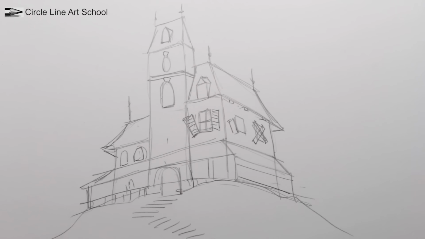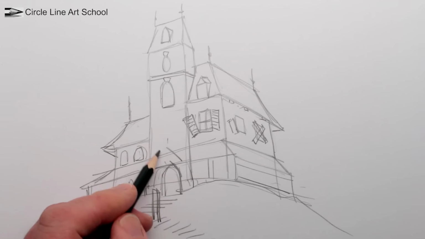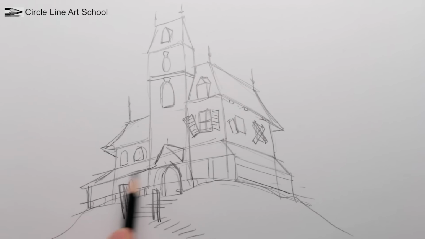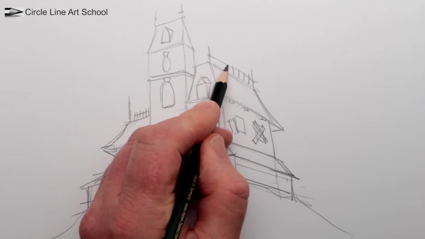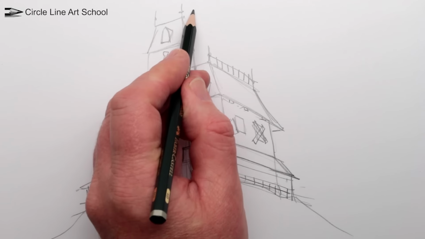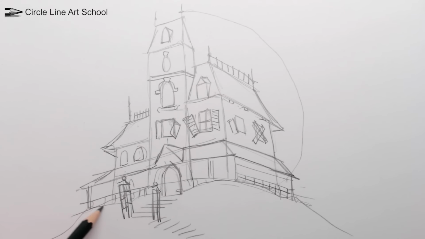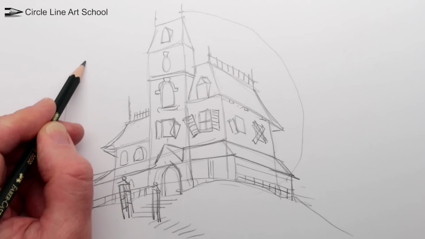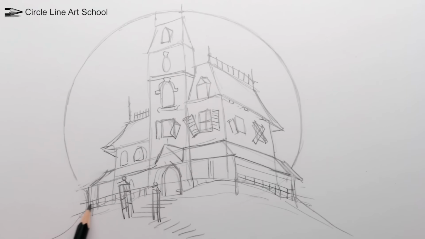At the front, we could draw some pillars, some tall posts, either side of the steps, and then a few more details for our haunted house. Once you have the basic sketch okay, then draw a big circle behind the haunted house for the moon. And then in front of the drawing we could add some twisted iron railings.